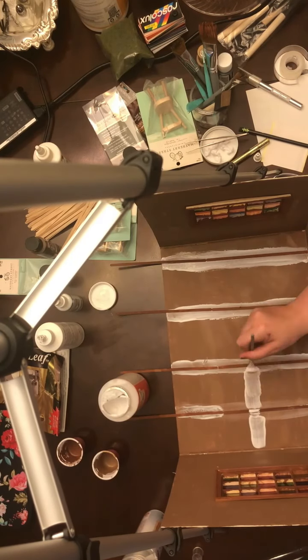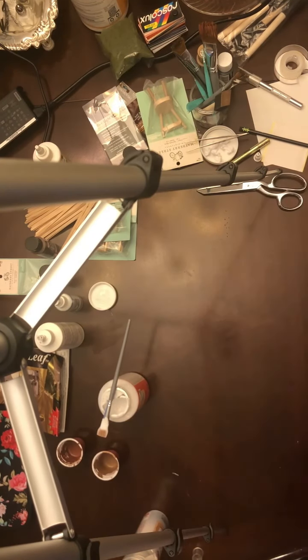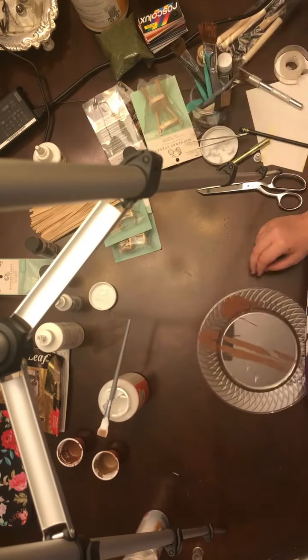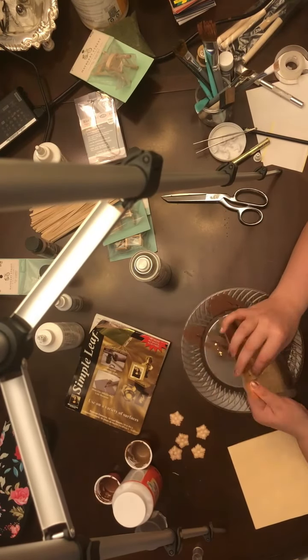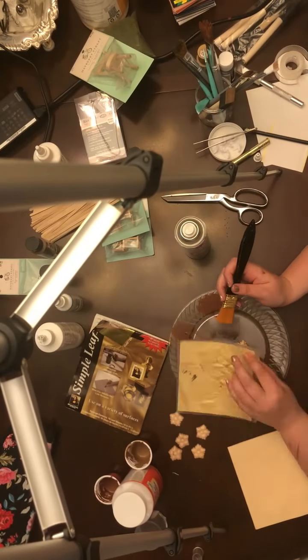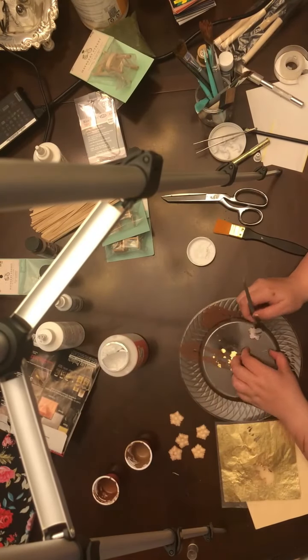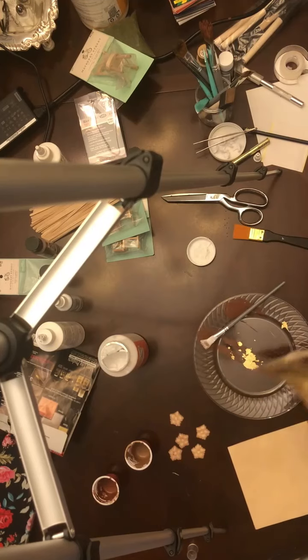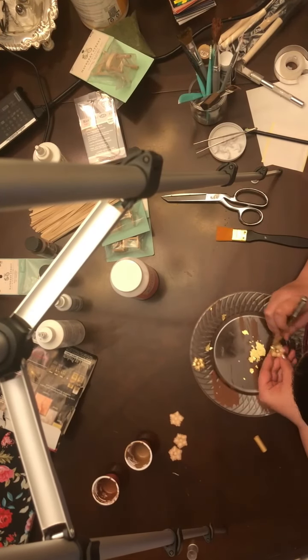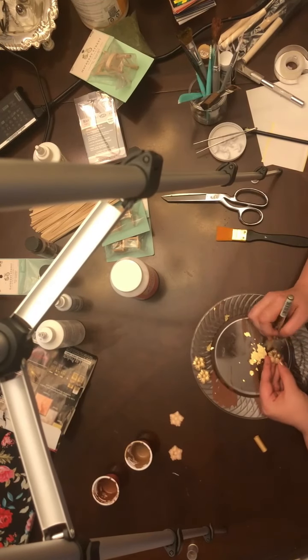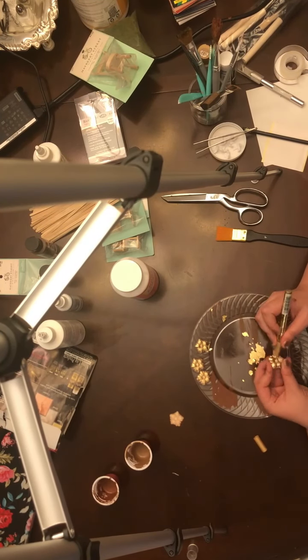I quickly realized this was a terrible idea, but I was already gluing things down, so I had to go with it. I start making more of my little accents. I decided to use gold leaf just to show the extravagance, but then I realized I don't know how to gold leaf, and it wasn't working. I was gold leafing everything else but the actual little flower. So I decided to just go in with gold paint and paint it myself.